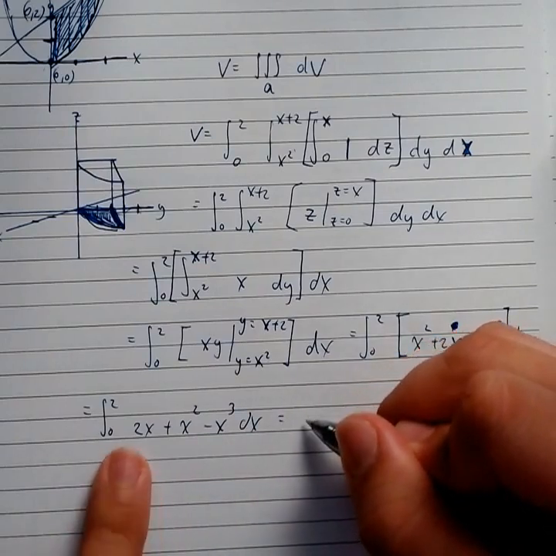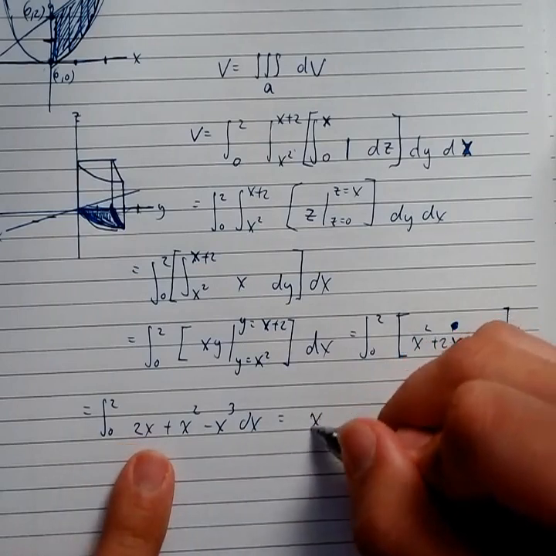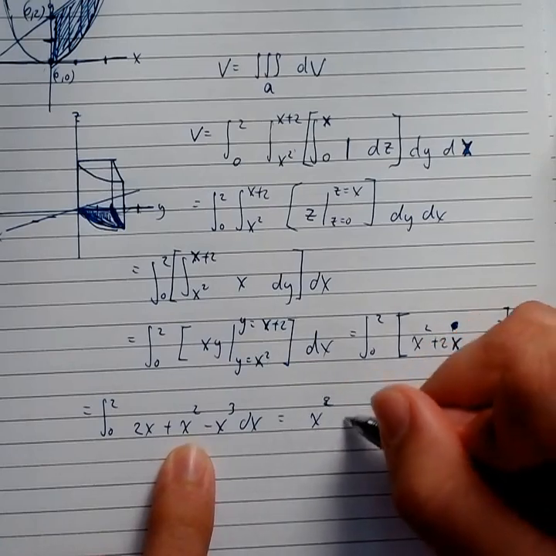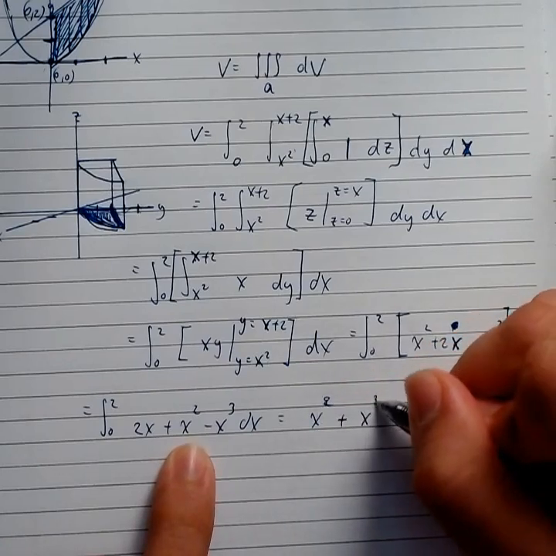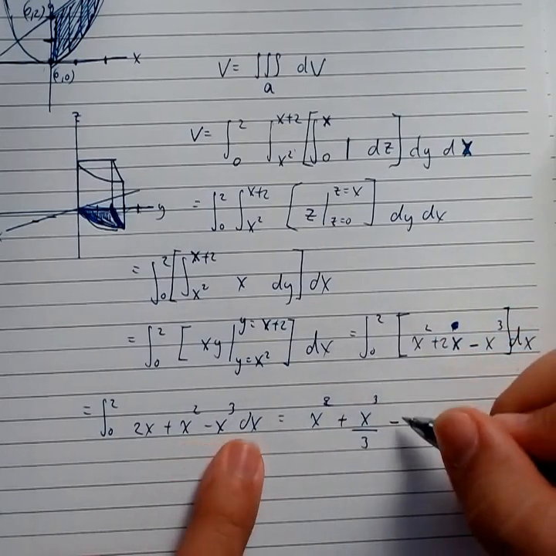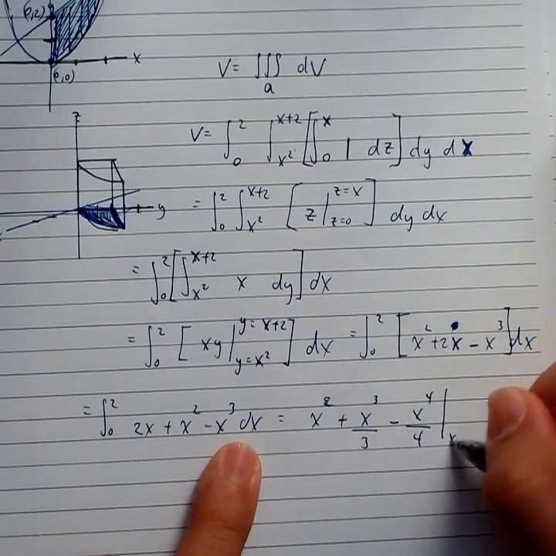So this is now the antiderivative of 2x with respect to x. Well, that's going to be x squared. The antiderivative of x squared with respect to x is plus x to the third over 3. Minus the antiderivative of x to the third with respect to x, which is x to the fourth over 4. And we're evaluating that from x equals 0 up to x equals 2.